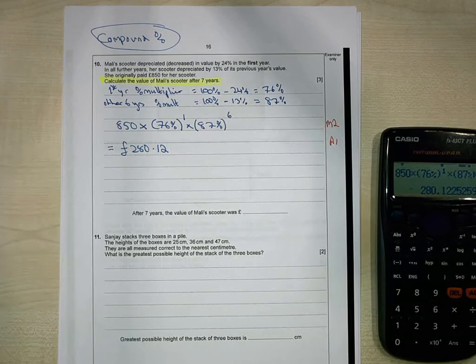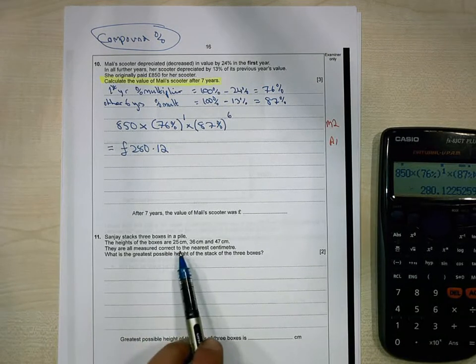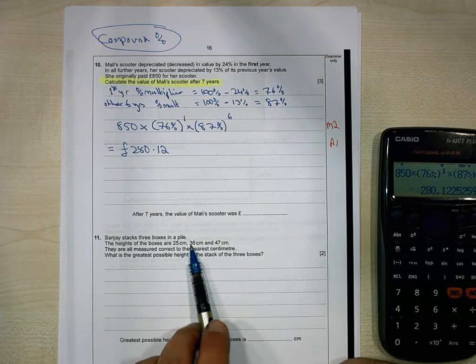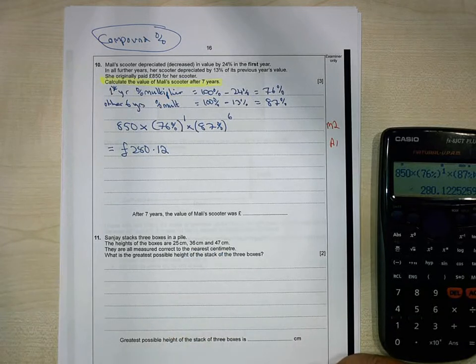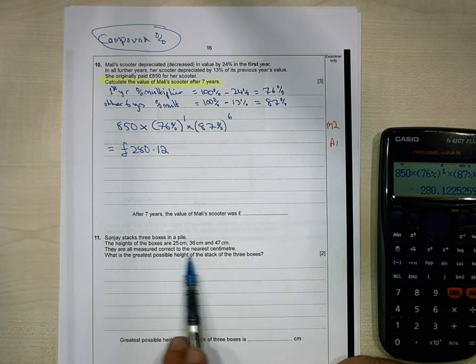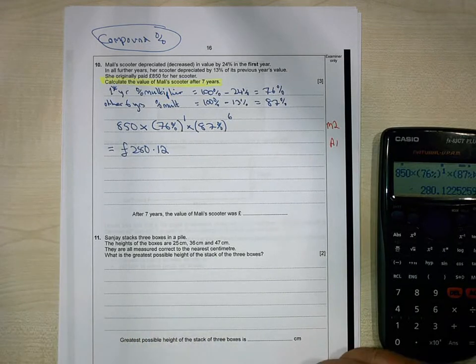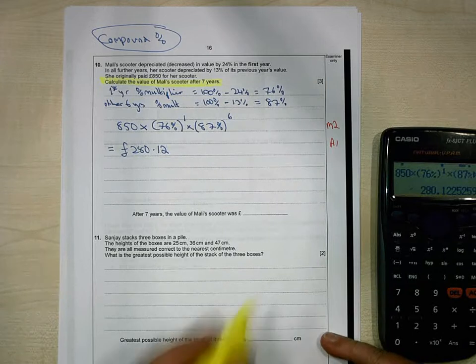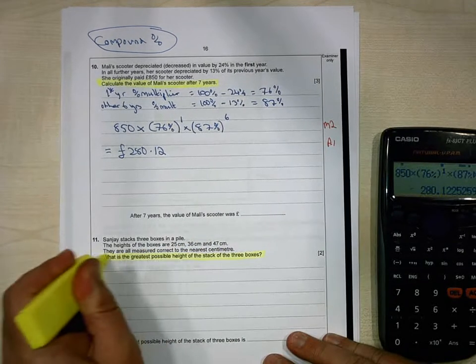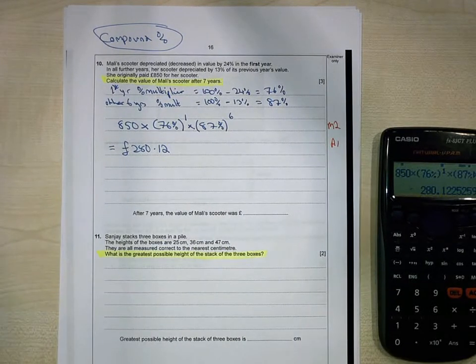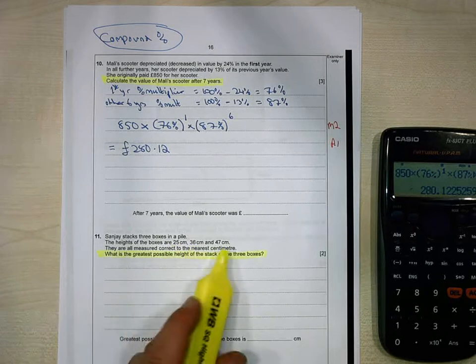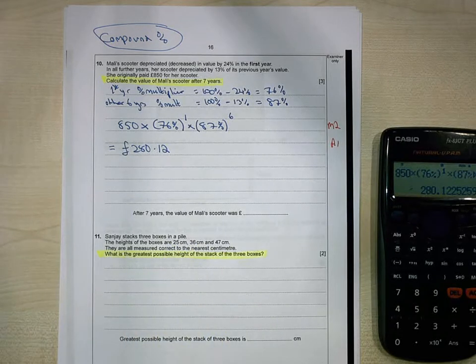Sanjay stacks 3 boxes in a pile. The heights of the boxes are 25 centimeters, 36 centimeters, and 47 centimeters. They are all measured correct to the nearest centimeter. What is the greatest possible height of the stack of the 3 boxes? Now, on first glance, this looks ridiculously easy because I just need to add those 3 values together.